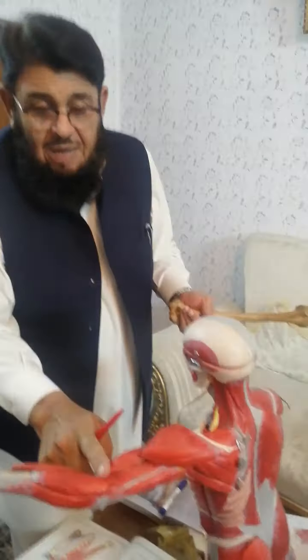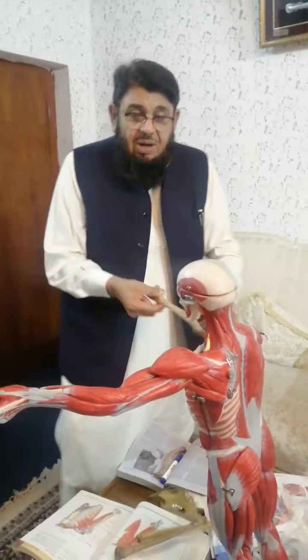Then the part from the elbow up to the wrist is called the forearm or antebrachium. The forearm has two bones: the lateral one is the radius and the medial one is the ulna. That's why this border of the forearm is also called the radial border, and this border is called the ulnar border.